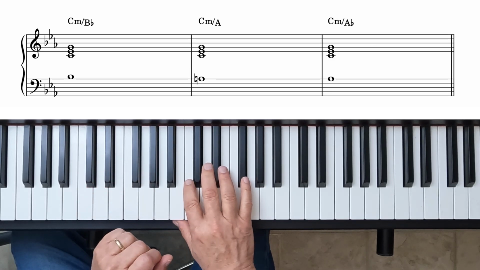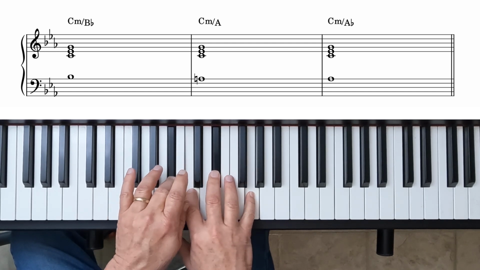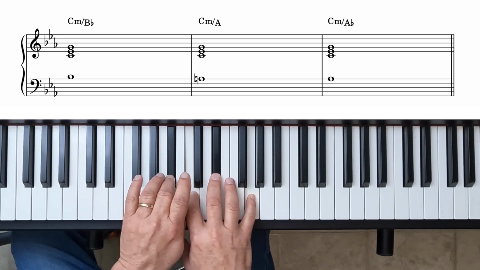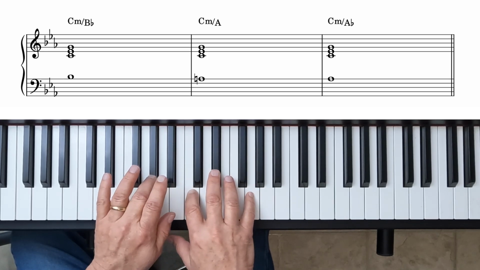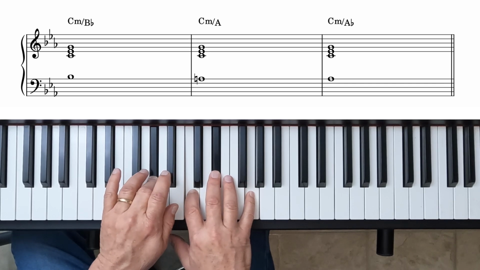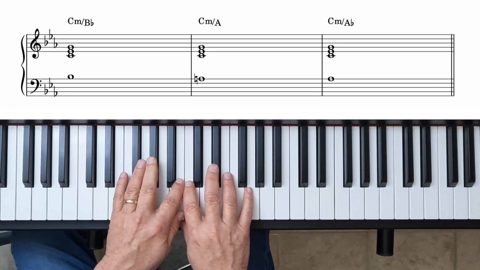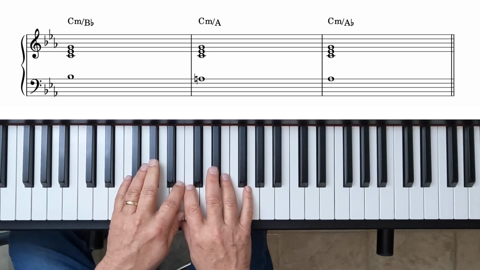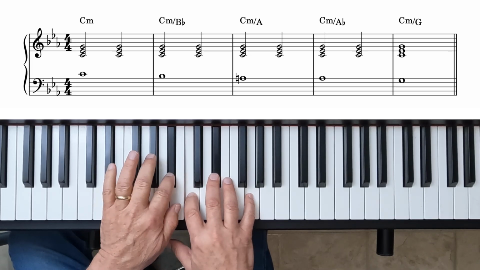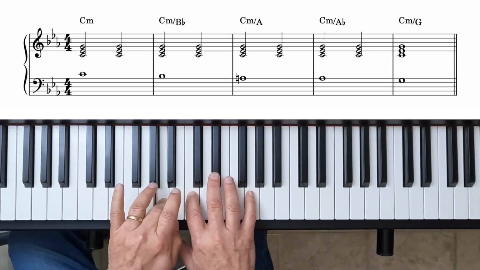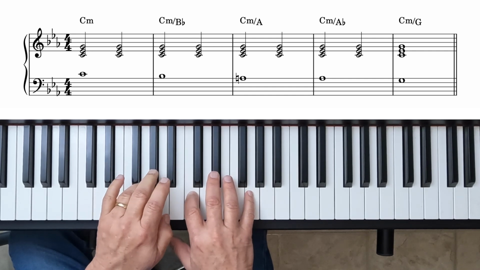You can also have C minor chords with alternative bass notes. So for example, we could have C minor over B flat, or C minor over A, or C minor over A flat. Now these are 3 of the most common C minor chords with alternative bass notes that you will find in songs. You might even find a progression that goes like this. C minor over B flat, C minor over A, C minor over A flat.